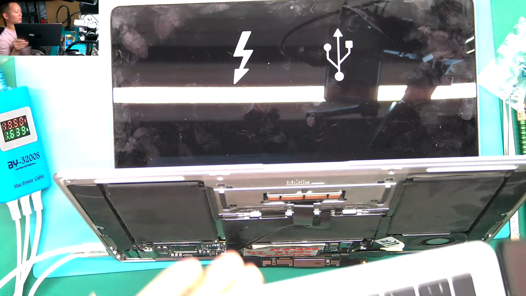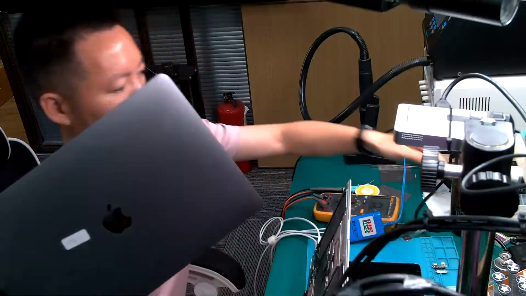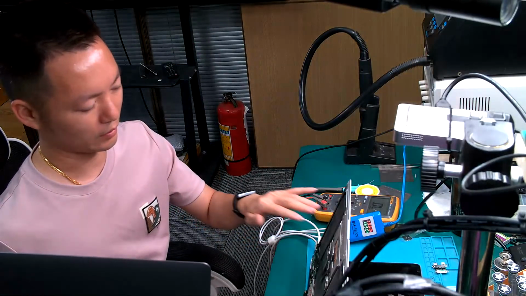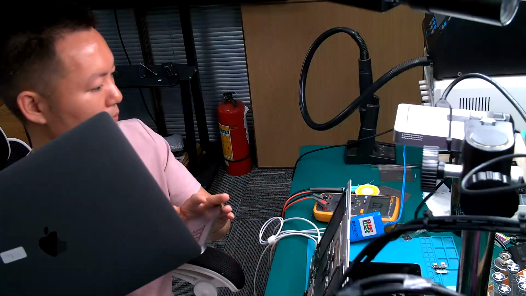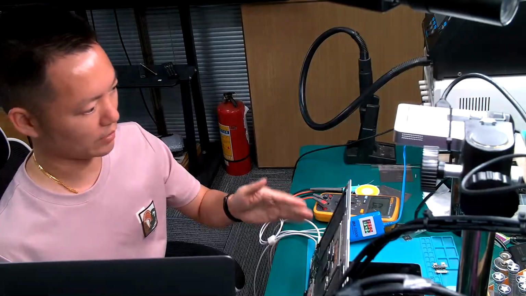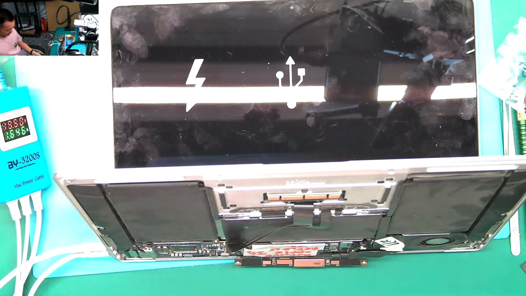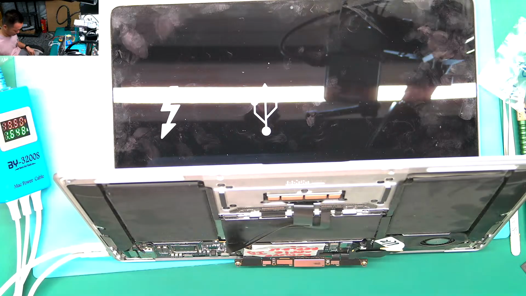So now I use this motherboard, this one. Okay, I use this one to copy the OS system to this one. Okay, unlock the activation lock. I use this motherboard to copy the system to this motherboard. Now, okay, use this cable. Connect to this motherboard.